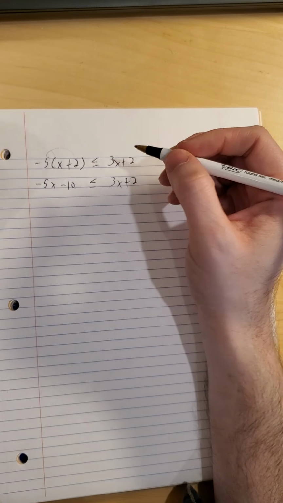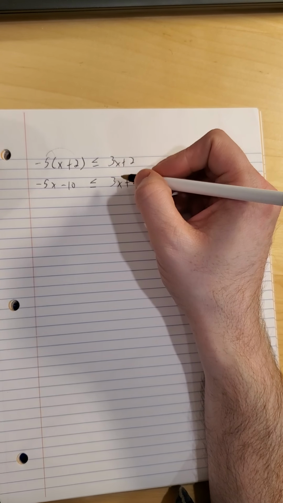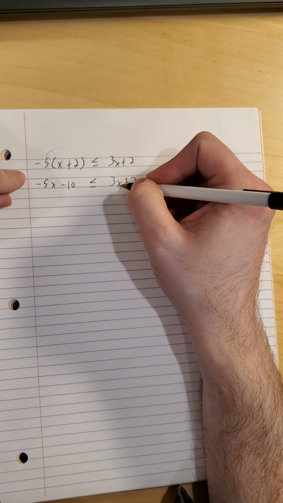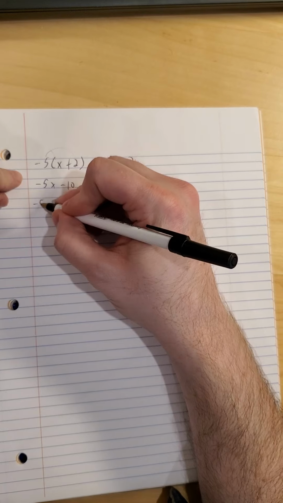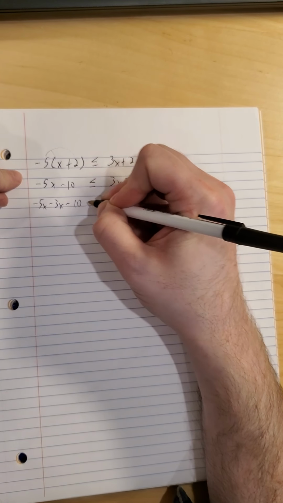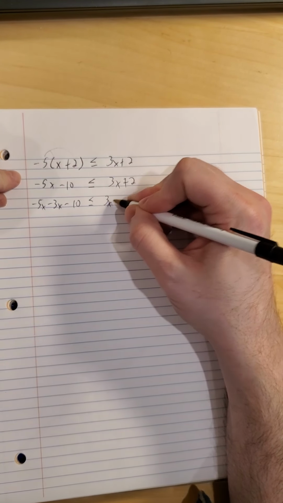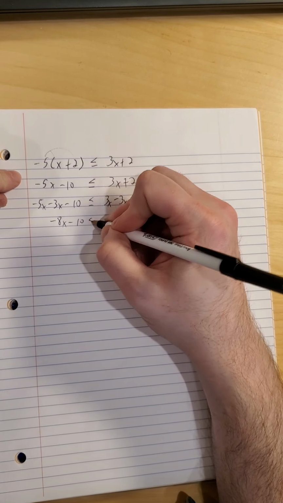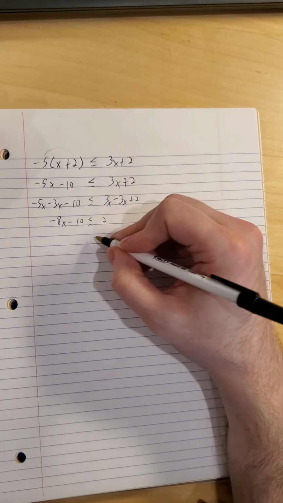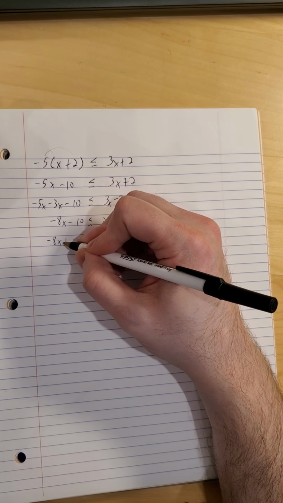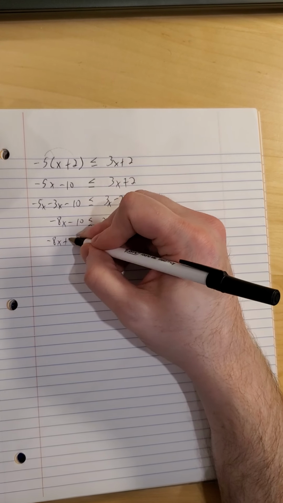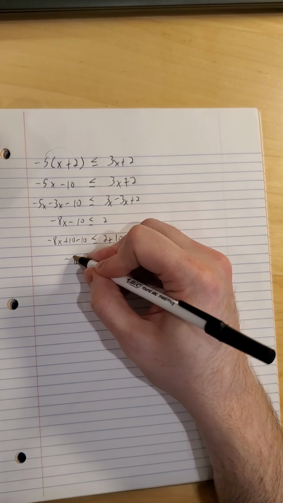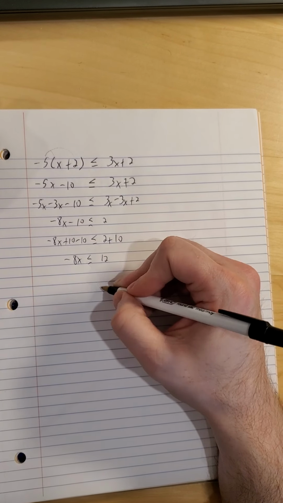So after that, solving as usual, get your x's on the one side. Let's see, we did the last one the other way, so this time I'll subtract 3x on both sides. Add or subtract all you want. Inequality symbol stays put, so -8x minus 10 is less than or equal to +2. Add 10 to both sides. So -8x is less than or equal to +12.